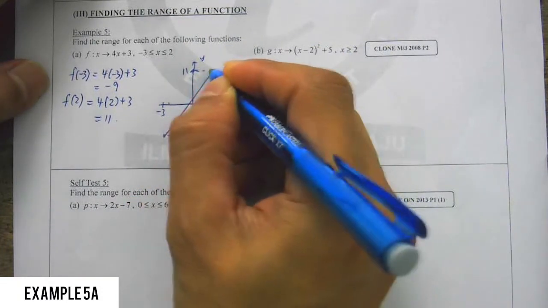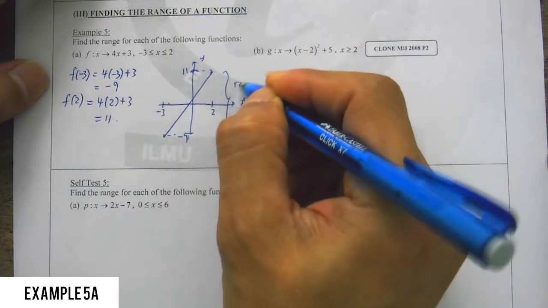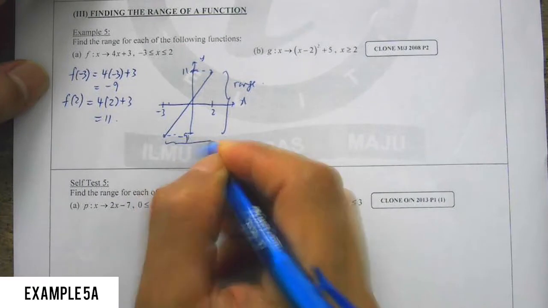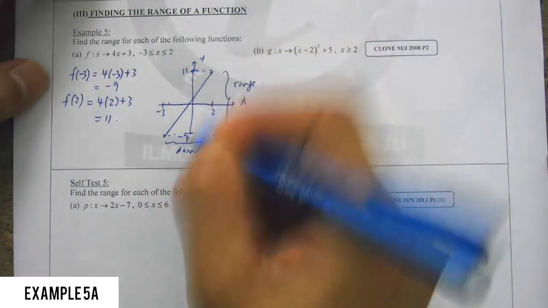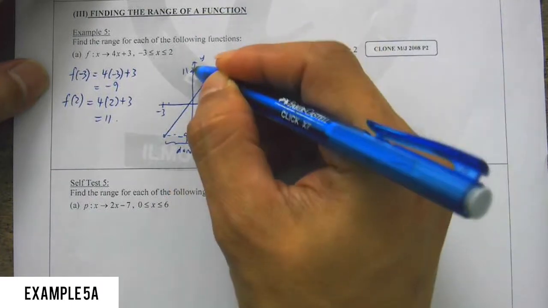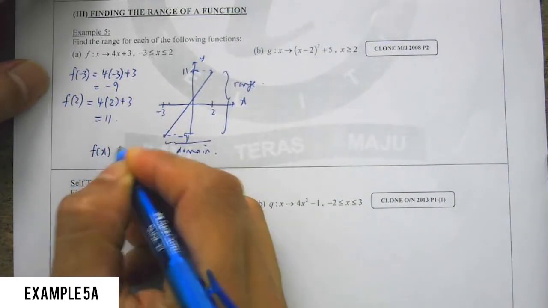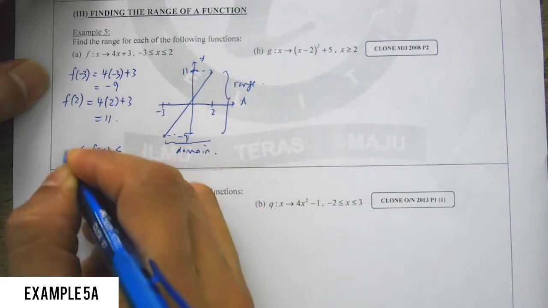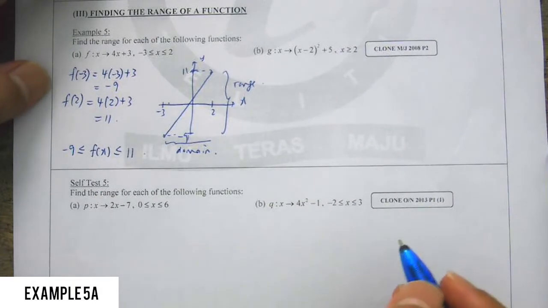The largest value you have is 11. So your range, remember range is your y value. Domain is your x value. So my smallest value of y is -9. The largest value is 11. So we can write our range as f(x) between -9 and 11. Okay, it's not difficult, right?